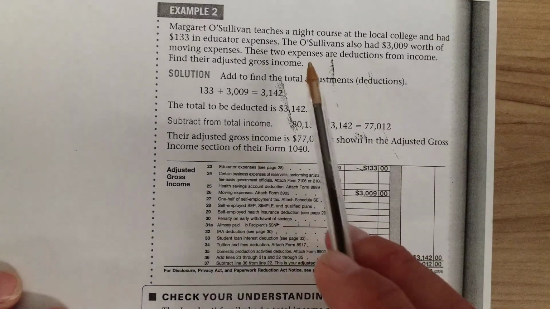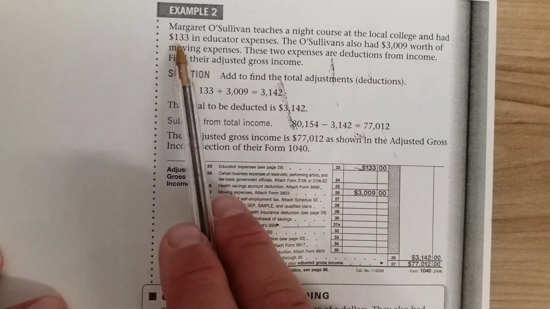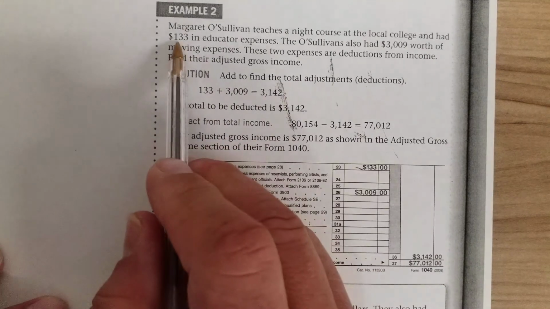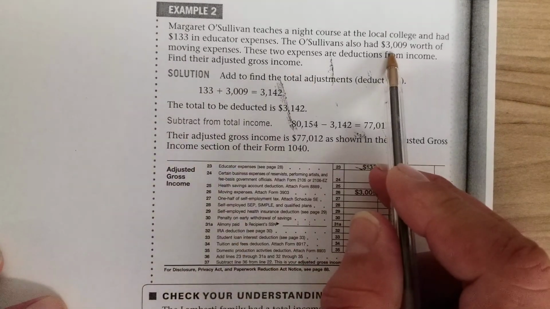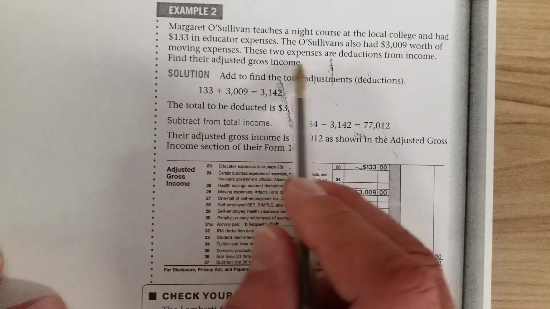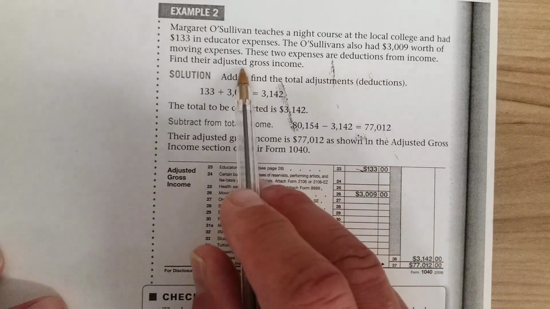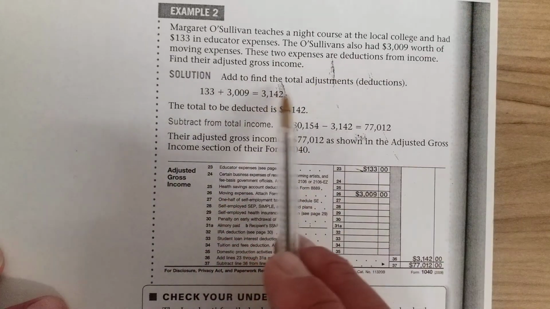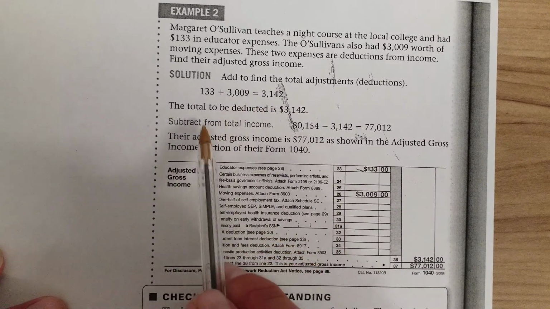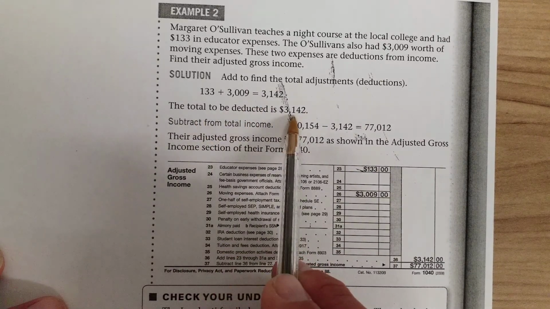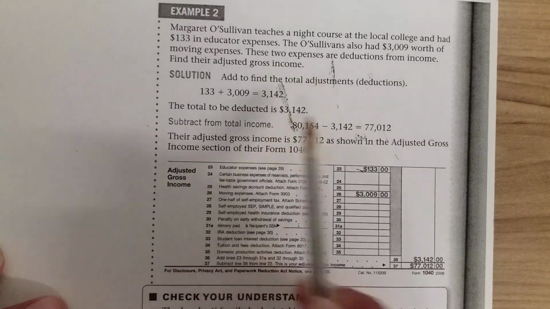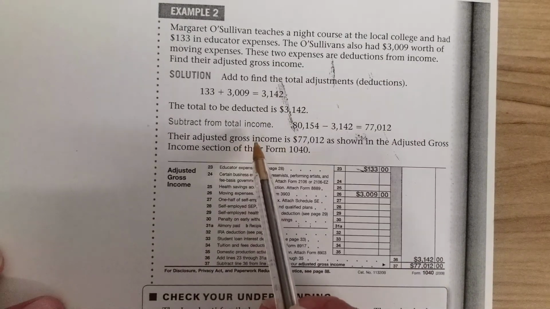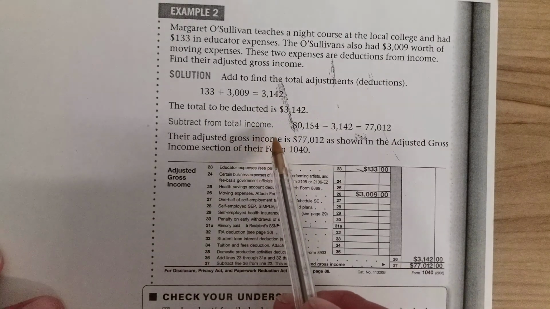Margaret O'Sullivan teaches a night course. She had educator expenses, so she's a teacher. She had $3,009 worth of moving expenses. These two expenses are deductions, so they affect her adjusted gross income. So these are her adjustments right here. The total to be deducted is that. So we're going to subtract that from her income.